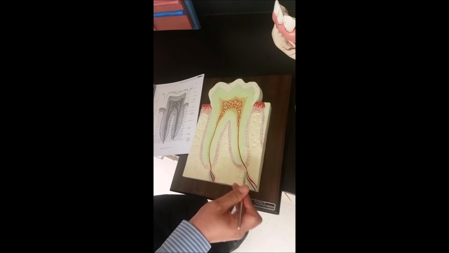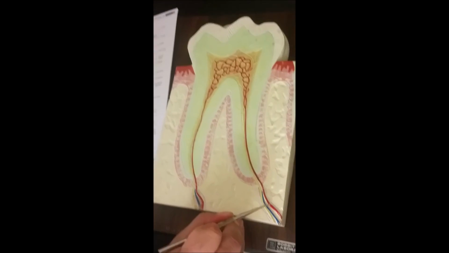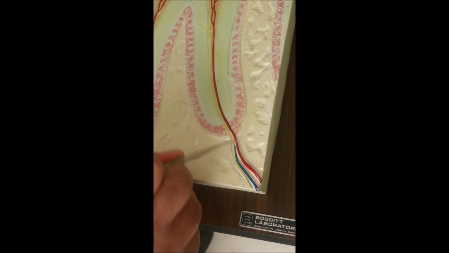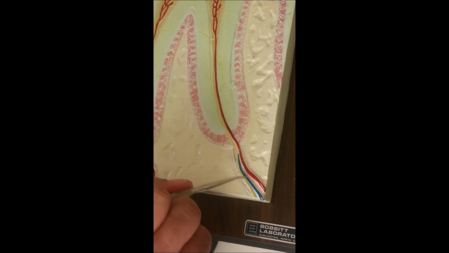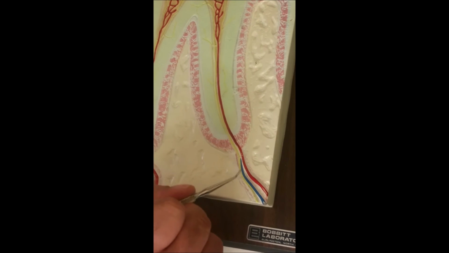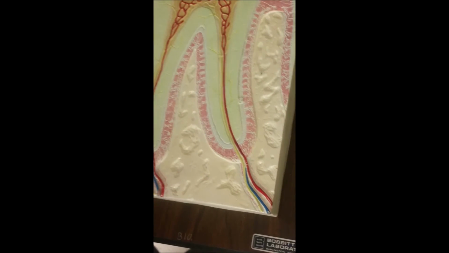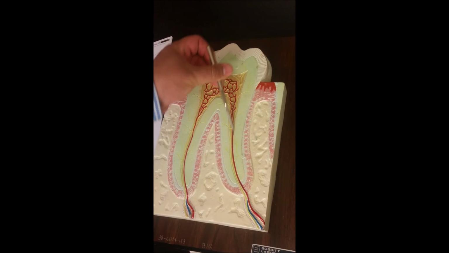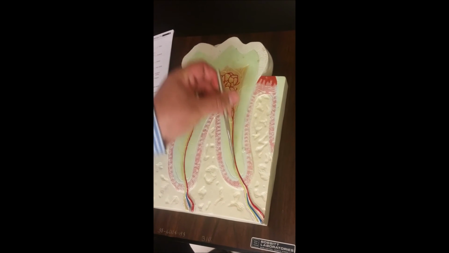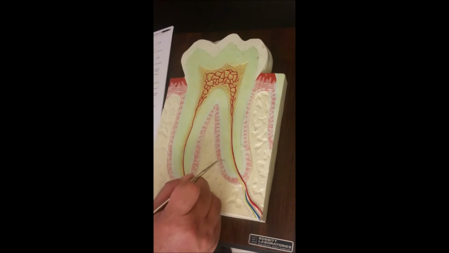So this is the root canal, this is the apical foramen, and you see here red, blue, yellow: the alveolar artery is red, blue is the vein leaving, and the yellow is the nerve. I mentioned the root canal: they make an opening here and destroy everything inside so that you don't feel the pain.